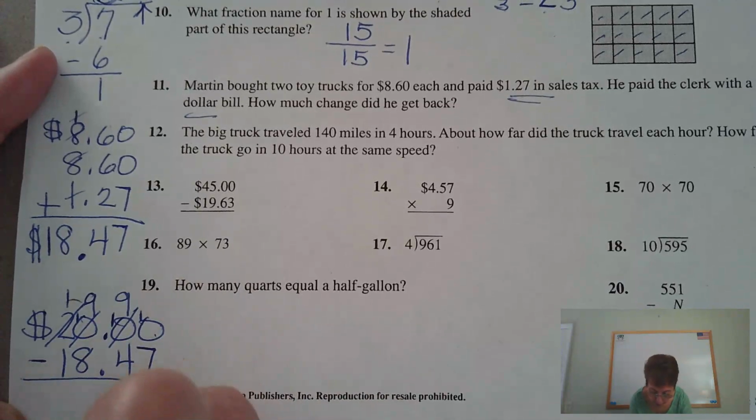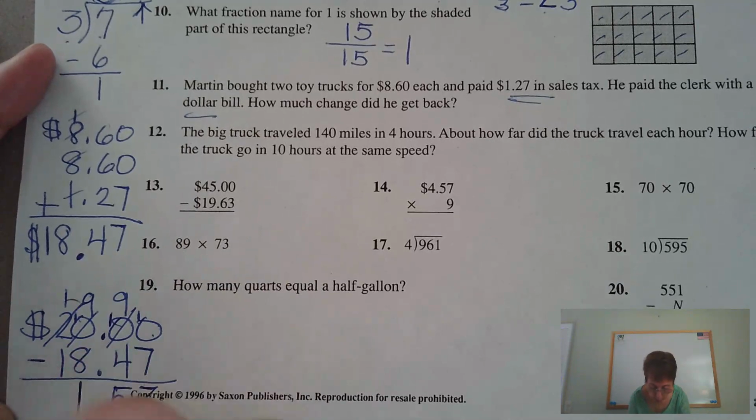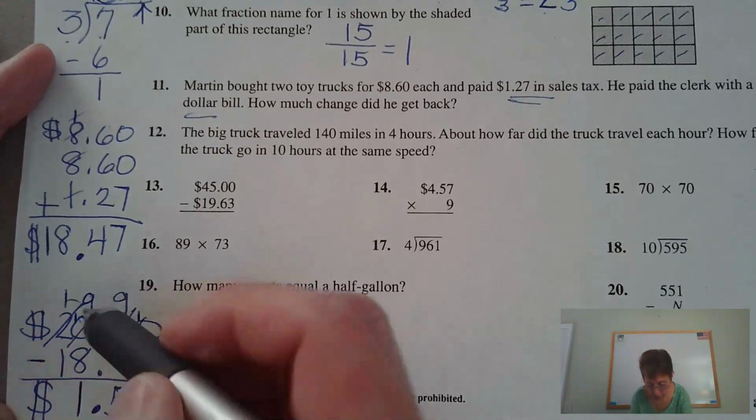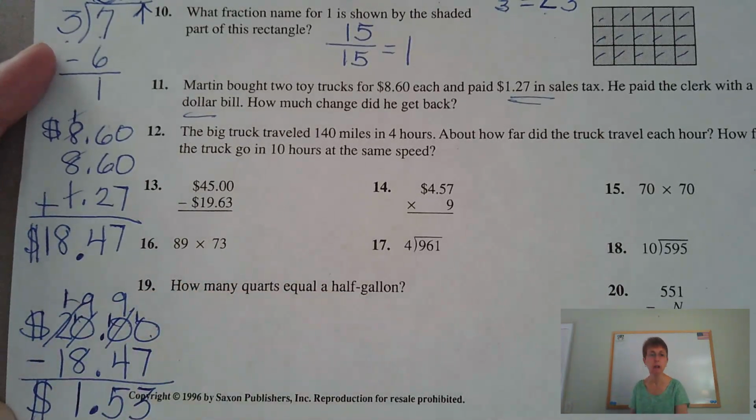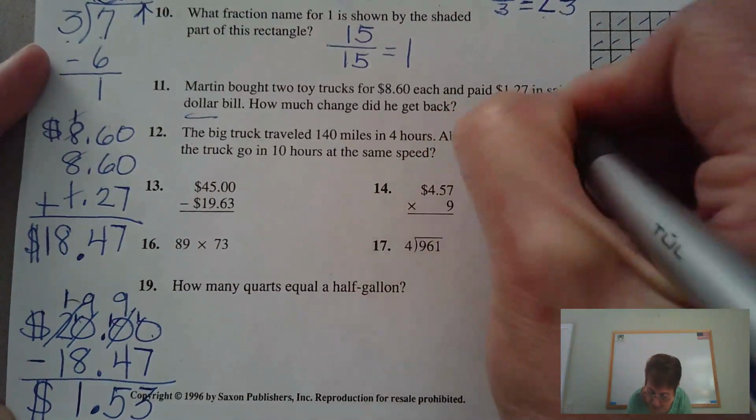9 minus 4 equals 5. Bring down the decimal point. 9 minus 8 equals 1. Bring down your dollar sign because here you had 1 minus 1, which is 0. So his change would be $1.53.